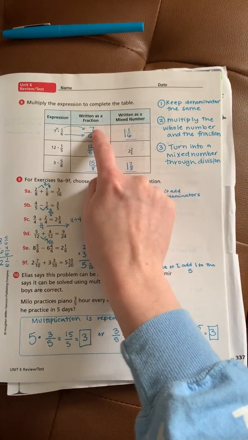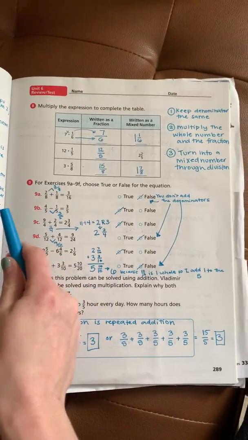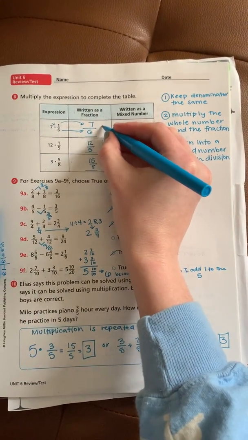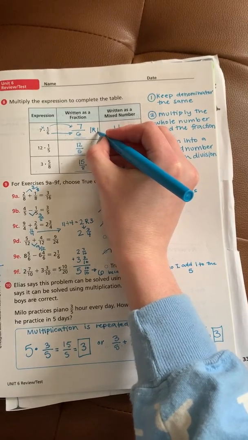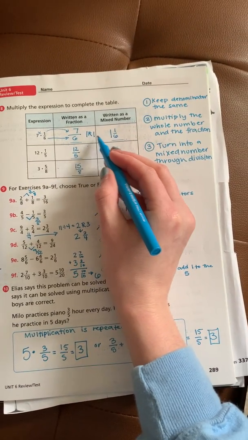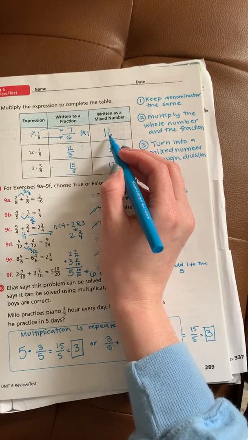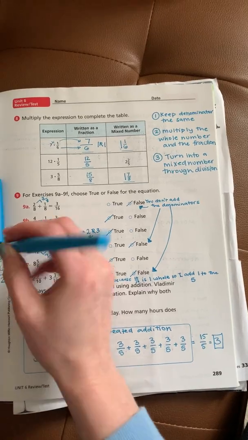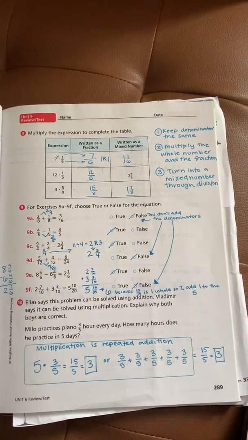So I do division. I do 7 divided by 6. If I did 7 divided by 6, I know that 6 goes into it one time, and then I would have a remainder of 1 left. So the one time that it went into becomes the whole number. The remainder becomes the numerator, and my denominator stays the same as 6. Just a little review of how to switch the improper to a mixed number.